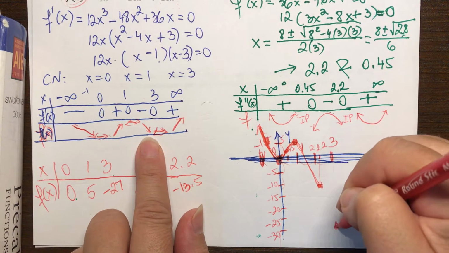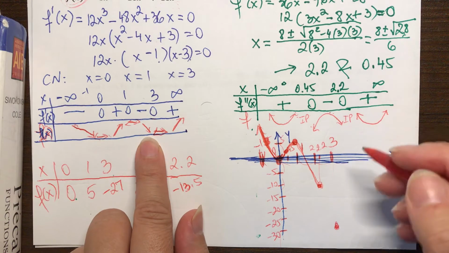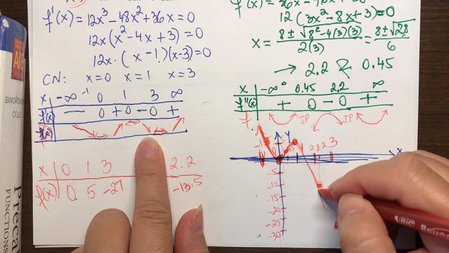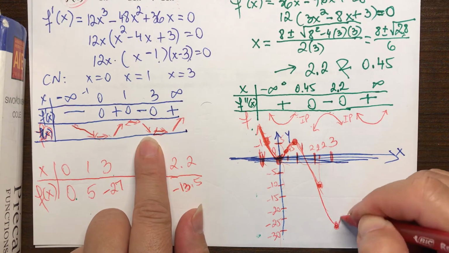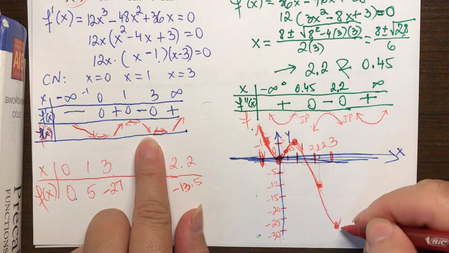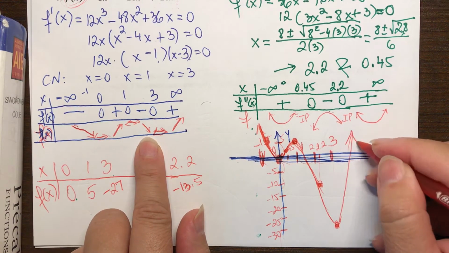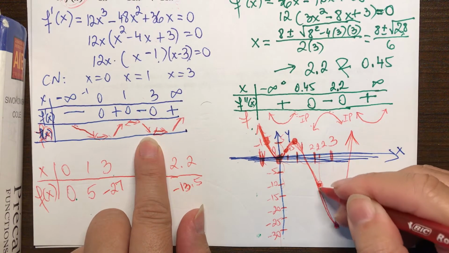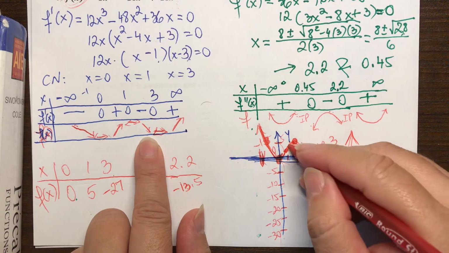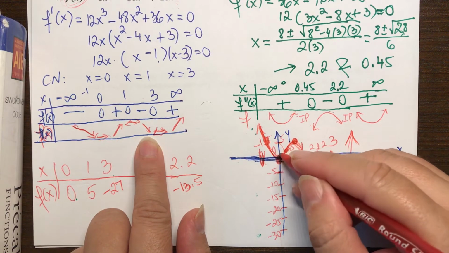right? It's going to go down all the way until I hit the 3, but before that at 2.2, the graph is starting to look the other way. So it's an inflection point. Turning down, turning back up.